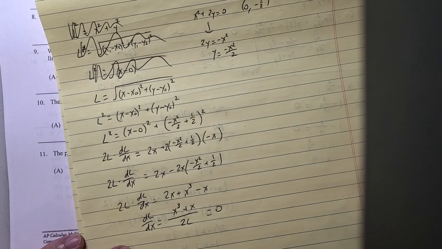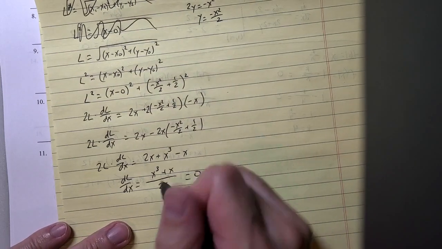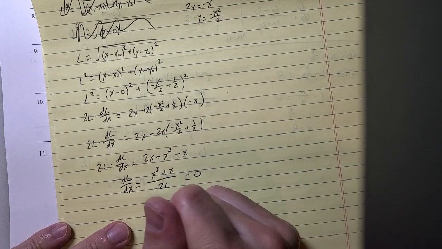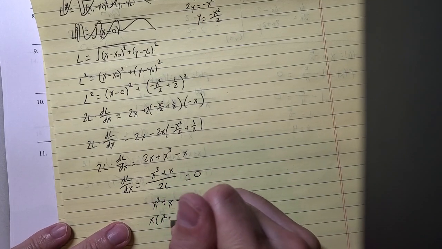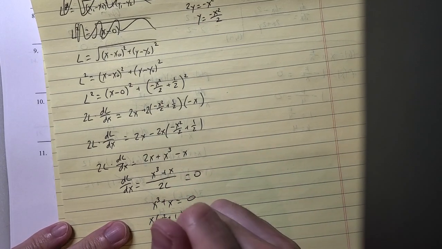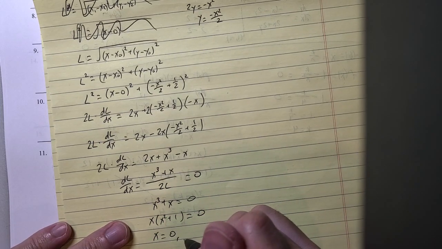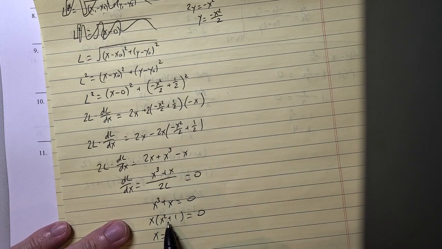We want to set it equal to 0 to optimize. Okay, so multiply both sides by 2L, we are left with x cubed plus x is equal to 0. Factor, it would be x times x squared plus 1 equals 0. So our solutions are x is 0, and what is that? X is 0, and for that other factor there's no real solution.